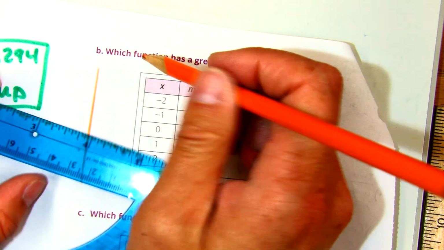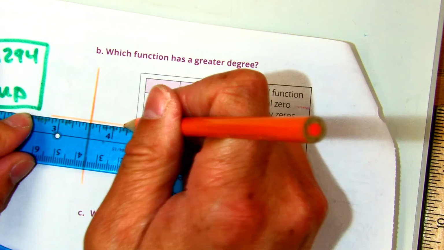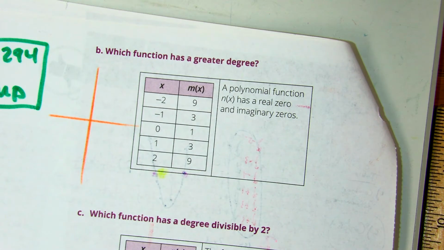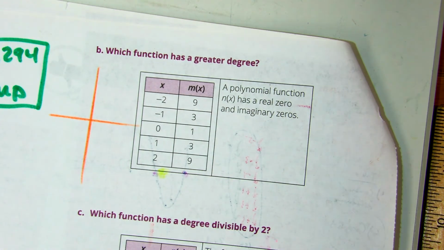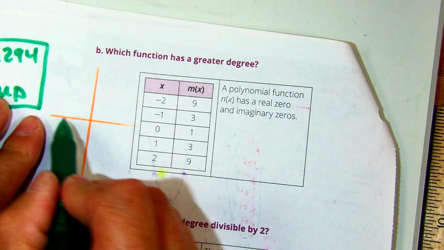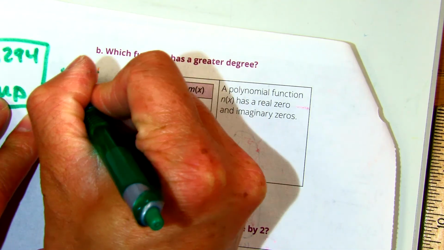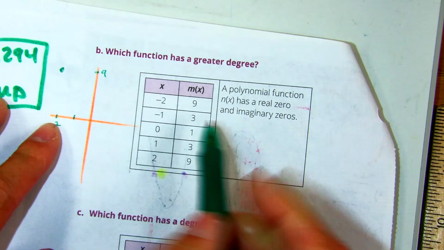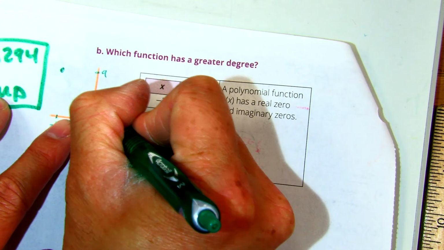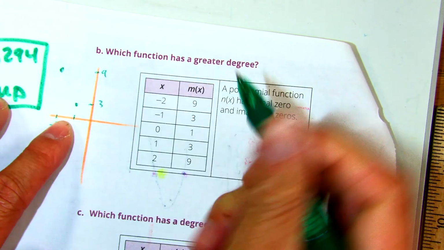Just a quick sketch tells us which function family. -2, 9. So that's 9, -2. -1, 3. 0, 1.